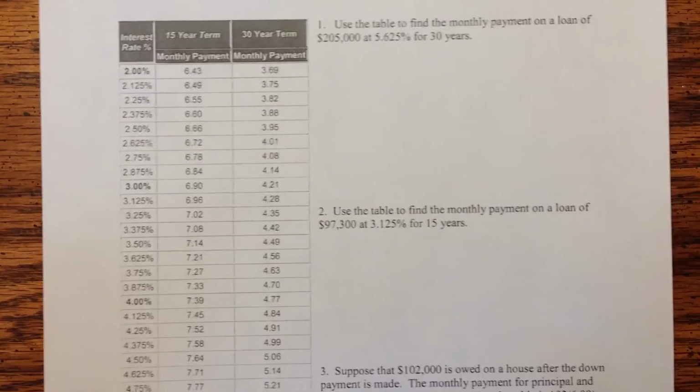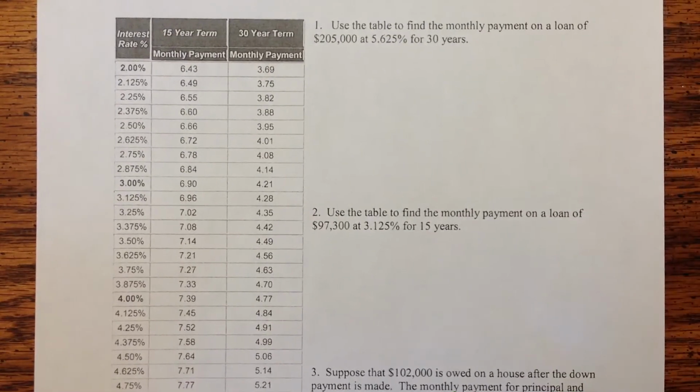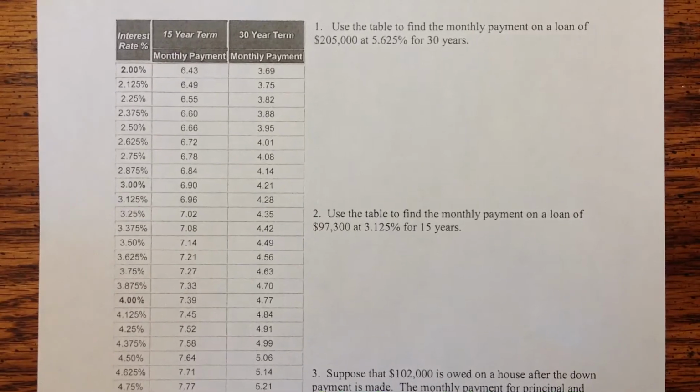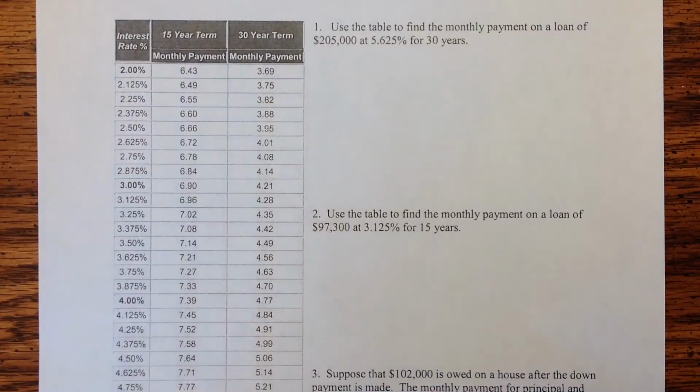So the first way that we're going to look at calculating a mortgage for a fixed rate loan is to look at the thousands table. So the thousands table has a column that talks about the interest rate you have been given, and then it has a column for a 15-year loan and a column for a 30-year loan.